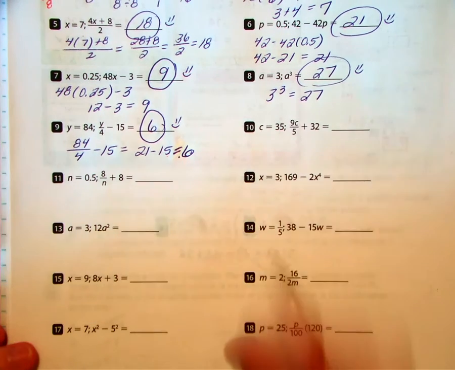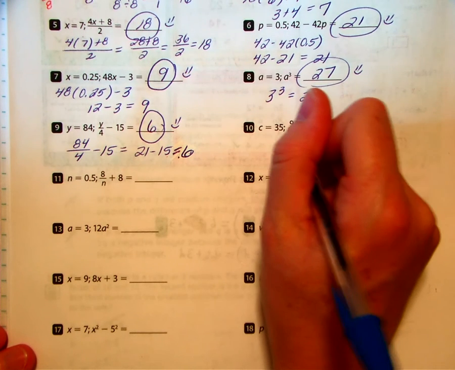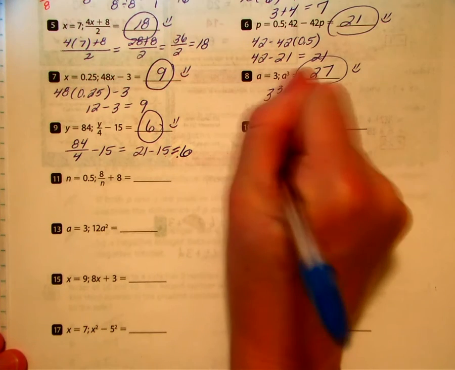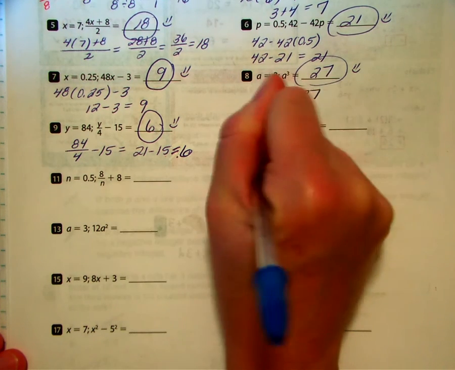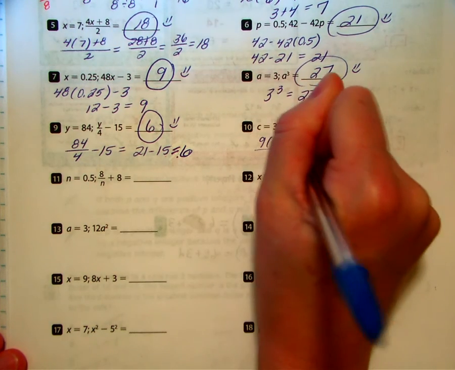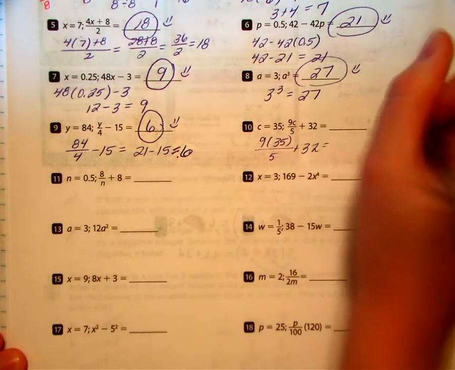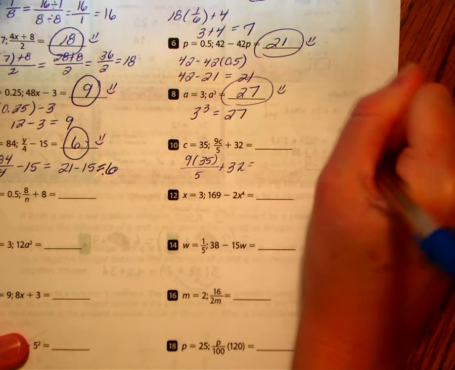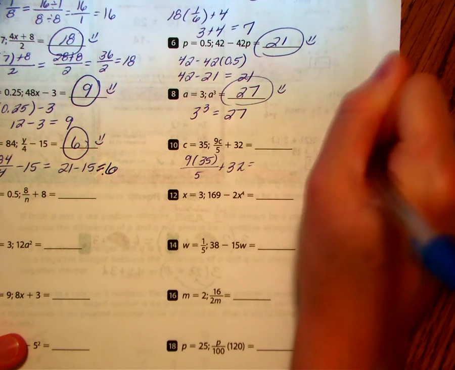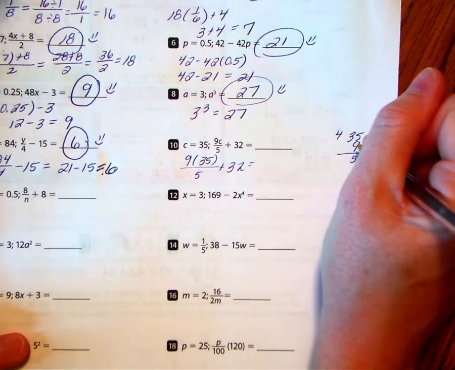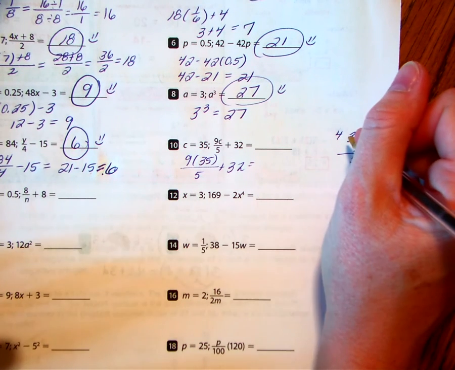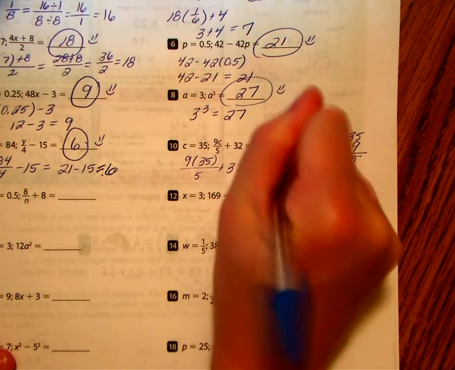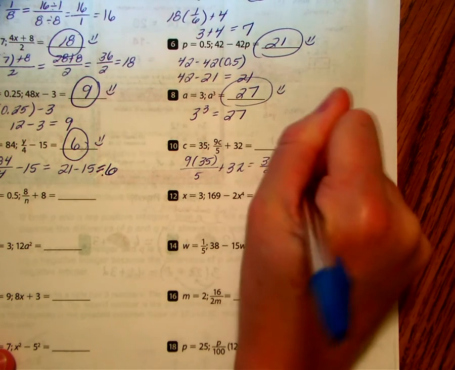Doing excellent. C equals 35. 9 times C divided by 5 plus 32. So it's going to be 9 times 35 divided by 5 plus 32. Let's work out some of this over here. We've got 35 times 9. 9 times 5 is 45. 9 times 3 is 27 plus 4 more, 28, 29, 30, 31. We've got 315. So we're going to have 315 over 5 plus 32.